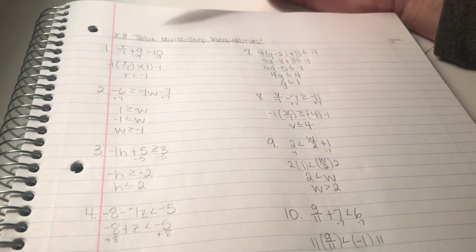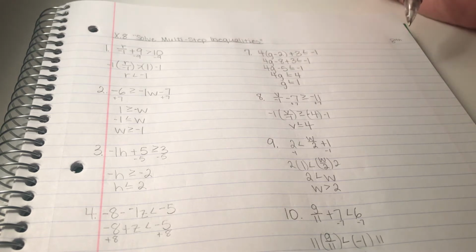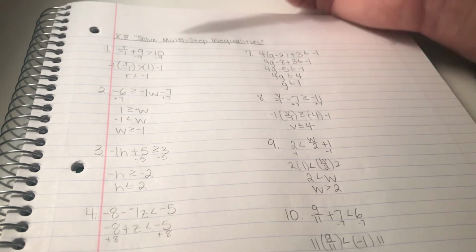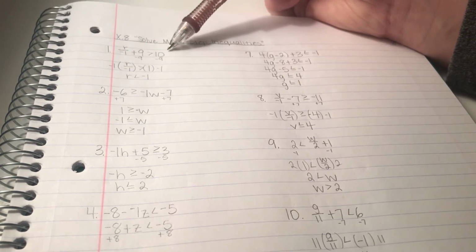This tutorial is for section X8, Solve Multi-Step Inequalities for 8th grade. Number 1, r divided by -1 plus 9 is greater than 10.